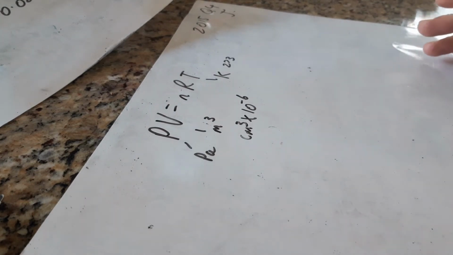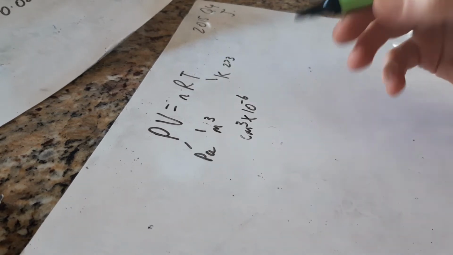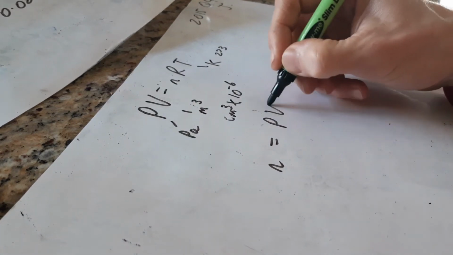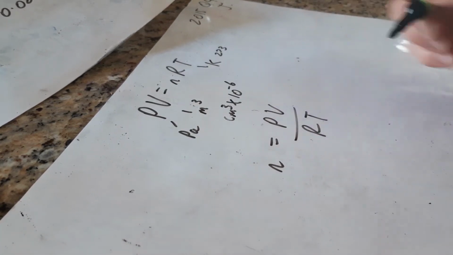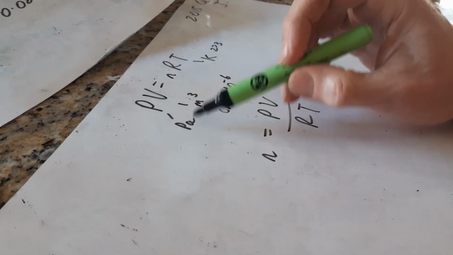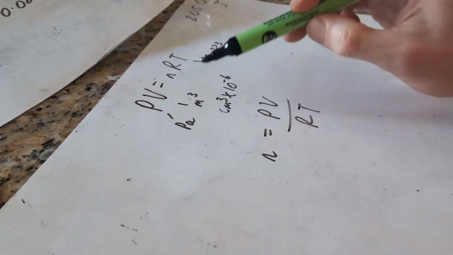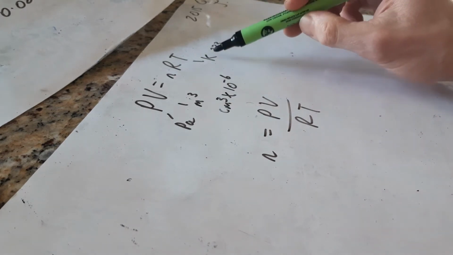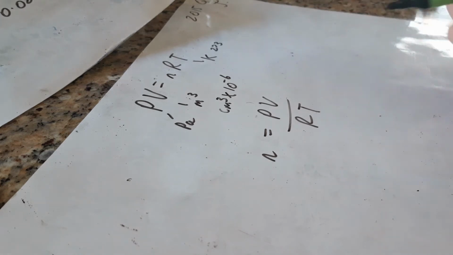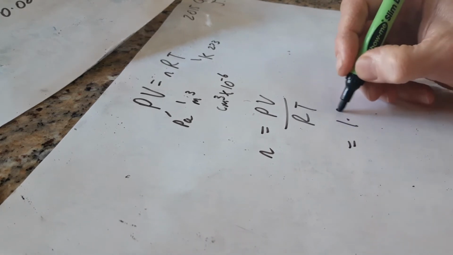But essentially what we're going to do here is rearrange this equation for n because we're asked about the amount of moles. So we're going to write the equation like this: n equals PV over RT. Then I'm going to double check my numbers that they're all in the correct units: the pressure given is in pascals, the volume is in meters cubed, the temperature is in Kelvin. And it turns out that they are. So literally all I have to do now is put these numbers into the equation.